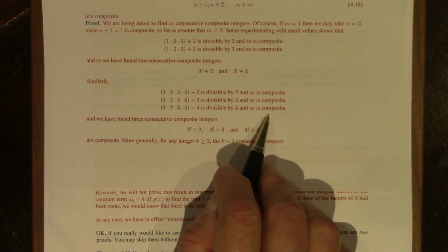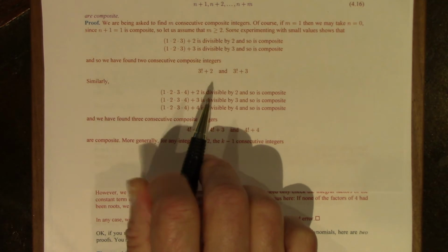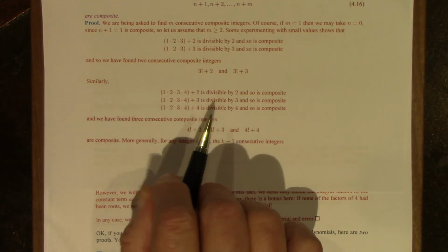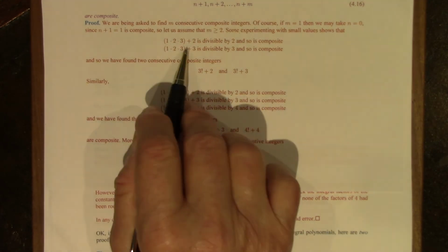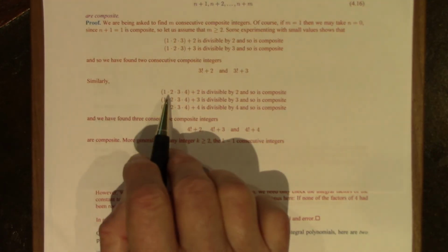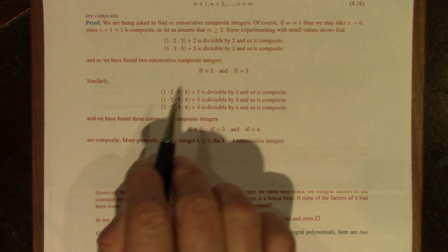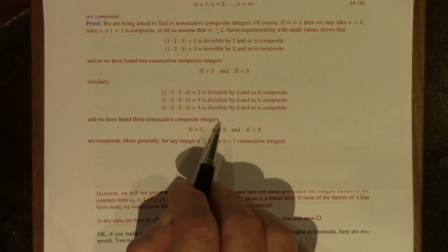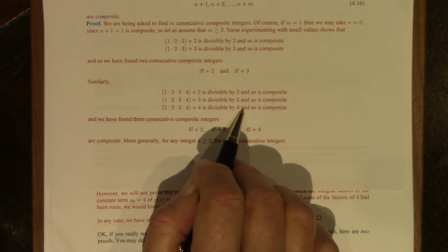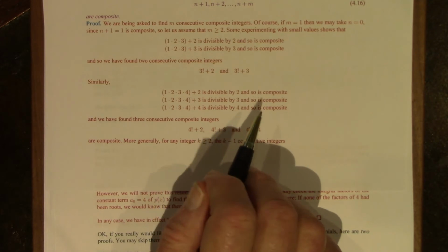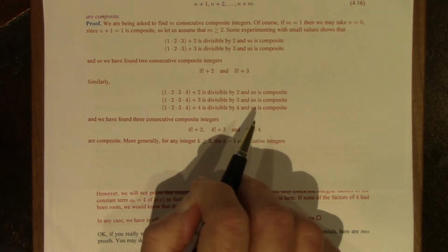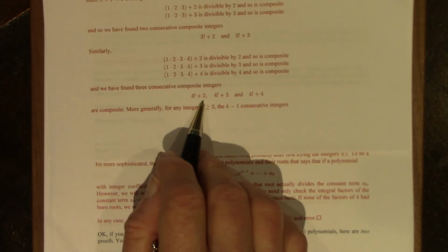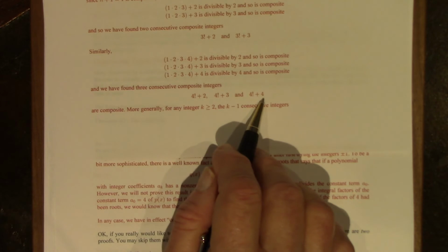Already this may give you an idea what to do, but let's try one more step. If we need 3 consecutive composite integers, the pattern is already exposed here. 4 factorial plus 2, 4 factorial plus 3, 4 factorial plus 4. Each of those is divisible by a different integer, but the integer is greater than 1, so the number is composite.